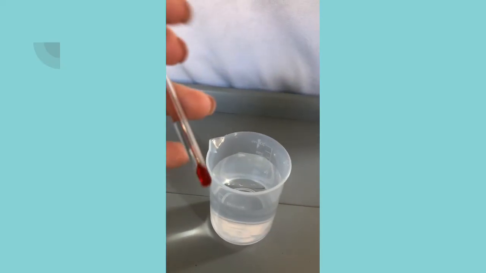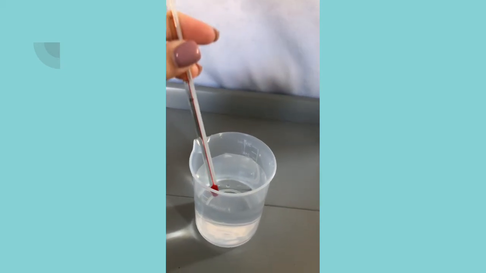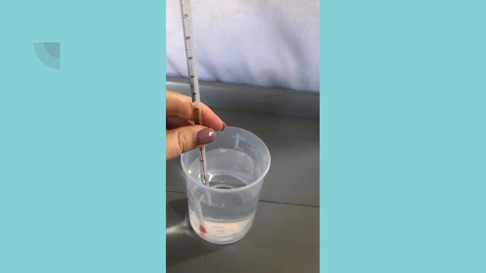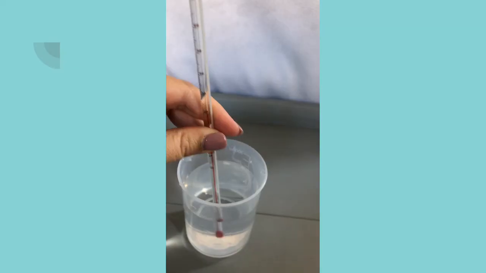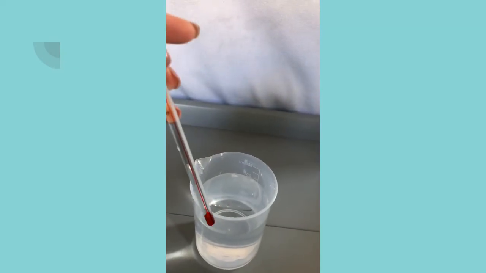Just for safety, when you put it in, you want to make sure that you are holding it until it hits the bottom. You don't want to just smash it in. That can be very dangerous. It can crack the thermometer. We want to make sure again that we're being safe.